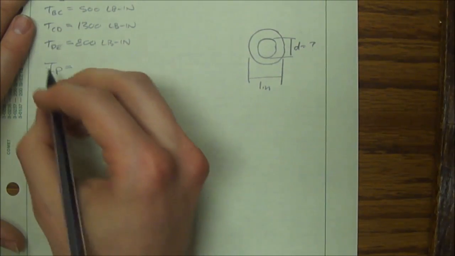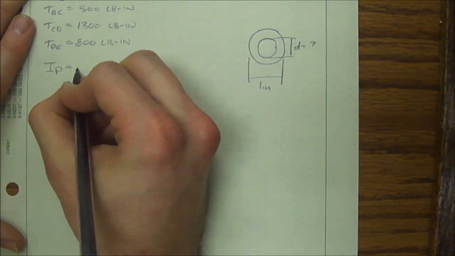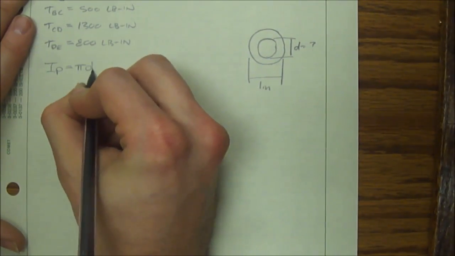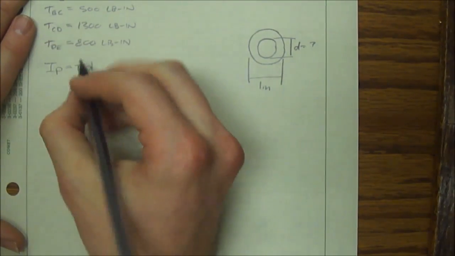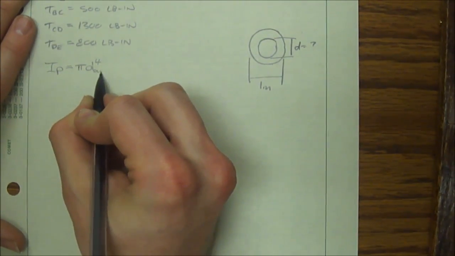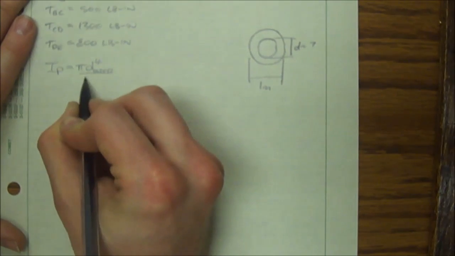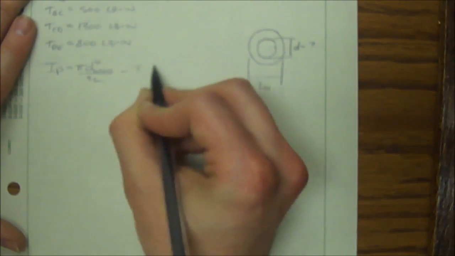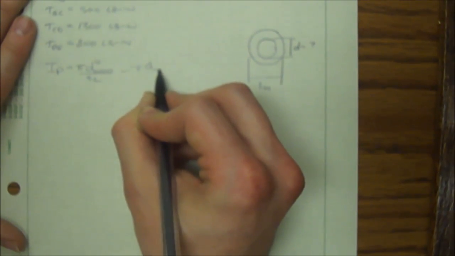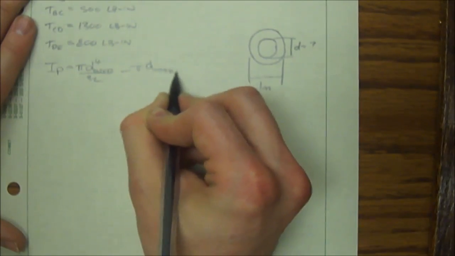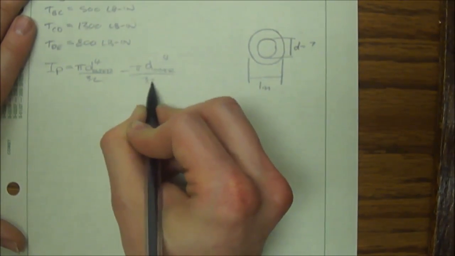Polar moment of inertia, this is going to be pi outer diameter to the fourth over 32 minus pi d inner diameter to the fourth over 32.